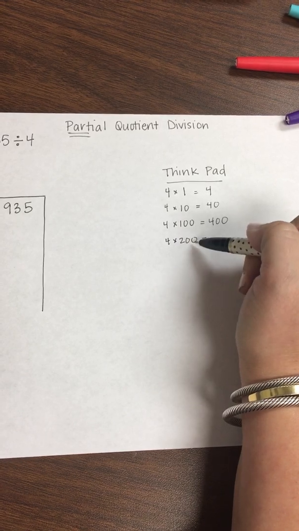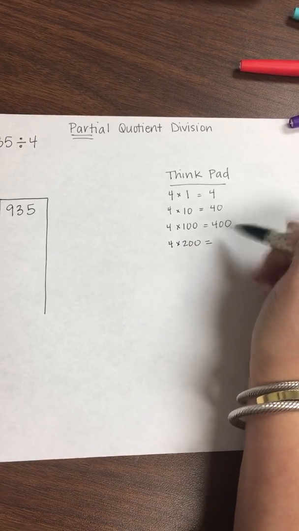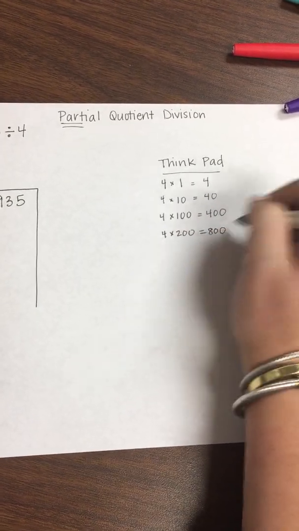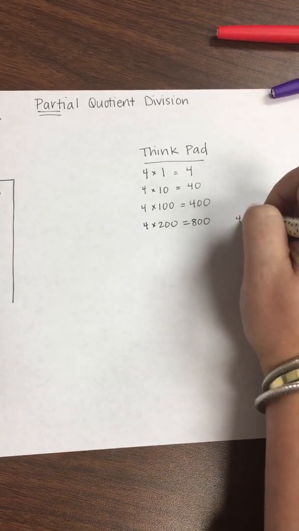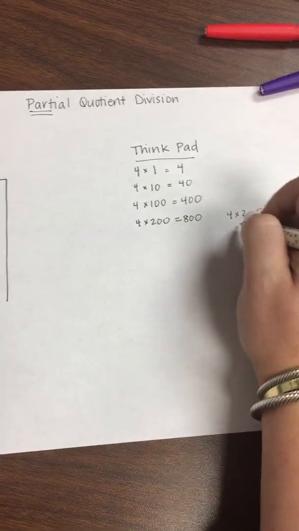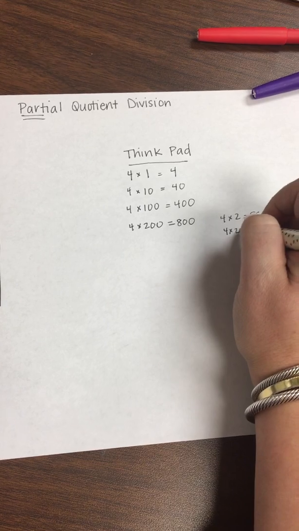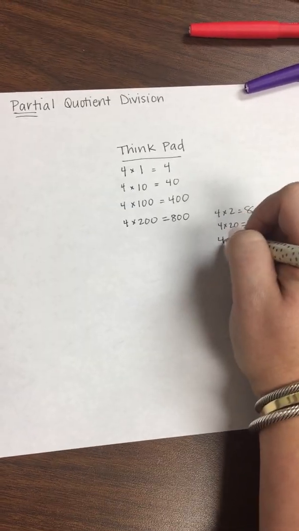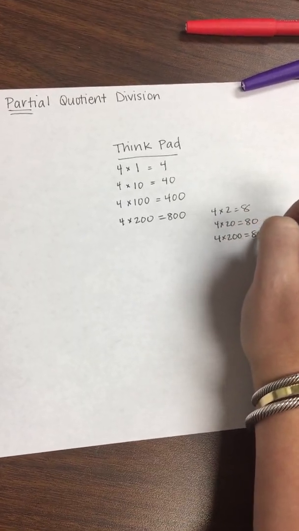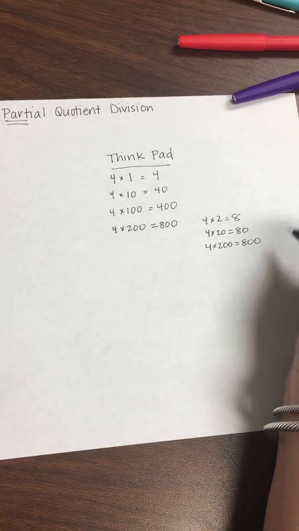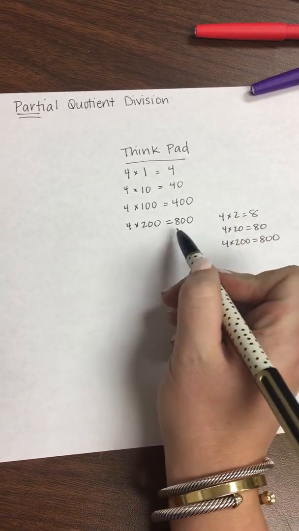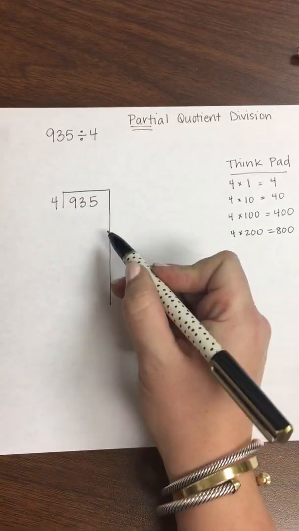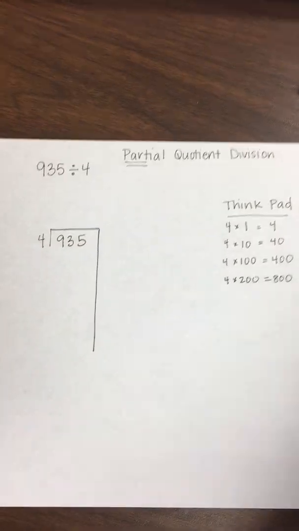What if I double this 100? That means my answer in the product here would also be doubled. Okay, that's very similar to saying 4 times 2 is 8. So 4 times 20 is 80. 4 times 200 is 800. Simple concept, but then they can very easily see this. 800 is now a lot closer to 935.